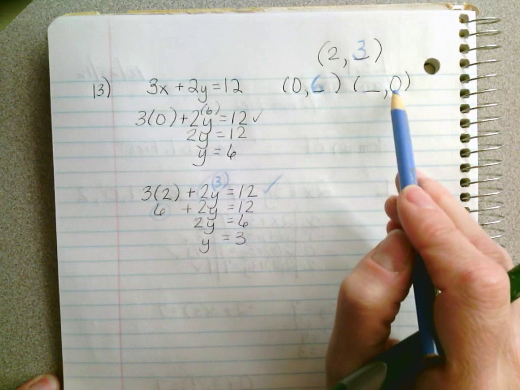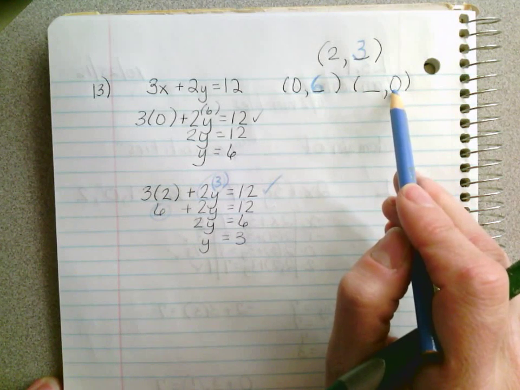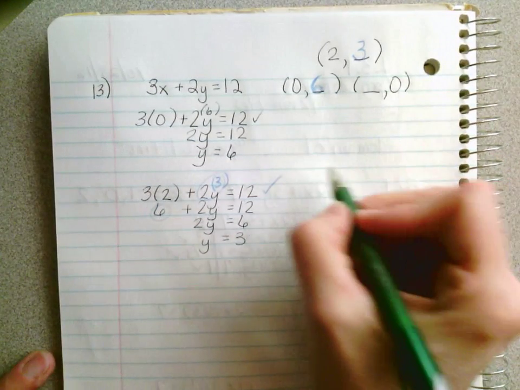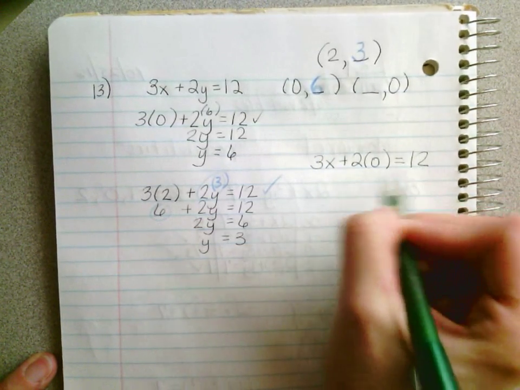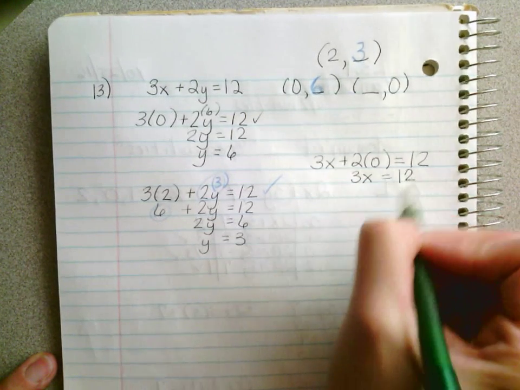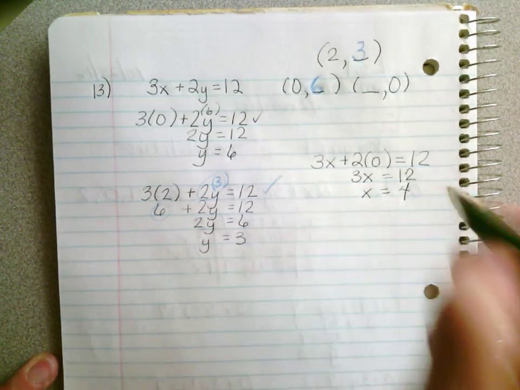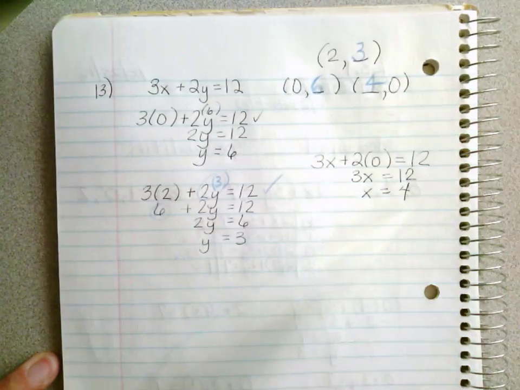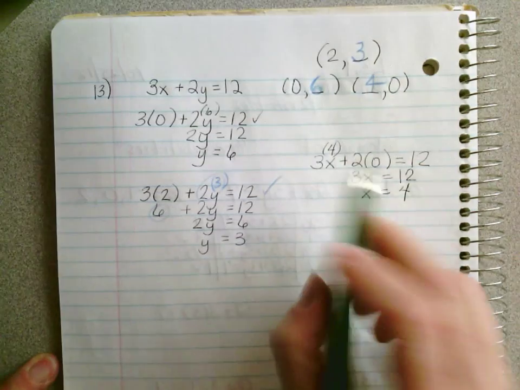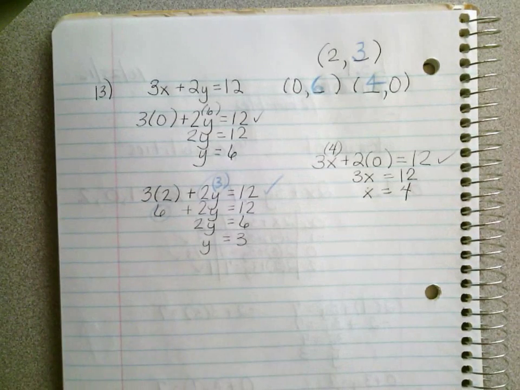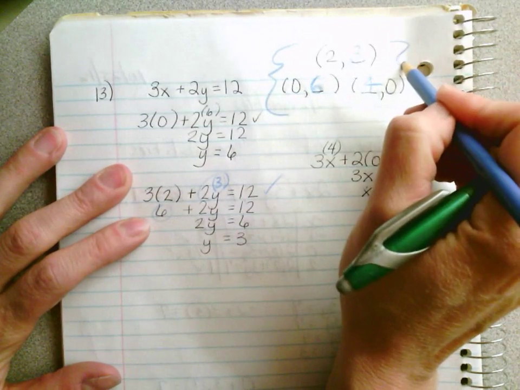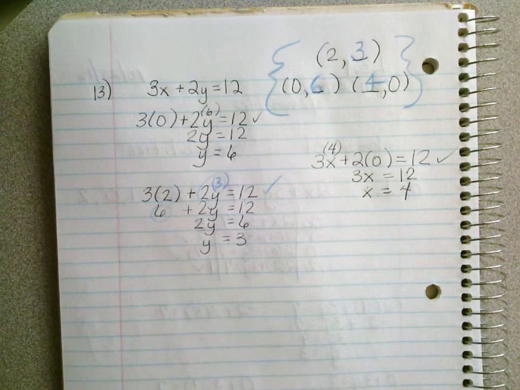What about when they give you a y value? Some of you can probably already see what the answer is. Yeah, it's 4. If they give you a y value, then we're solving for x. Based on that, if we plug in, 3 times 4 is 12, plus 0, that is correct. Therefore, this becomes the ordered pairs, x, y, that satisfies that particular equation. Okay?